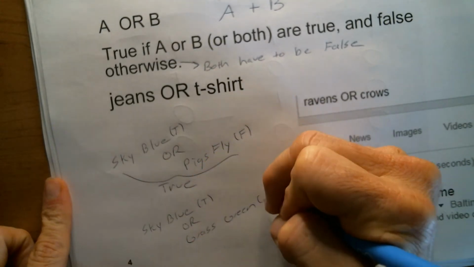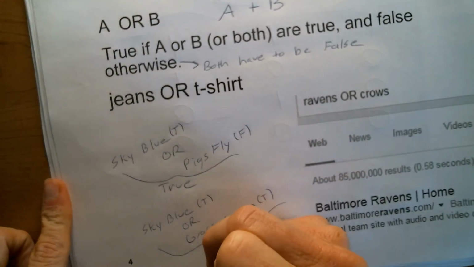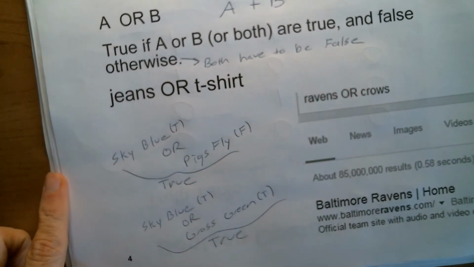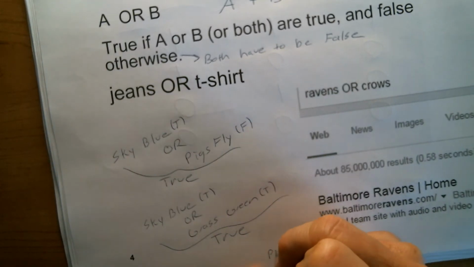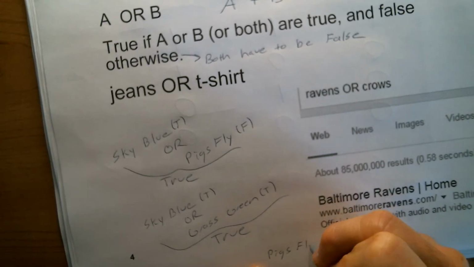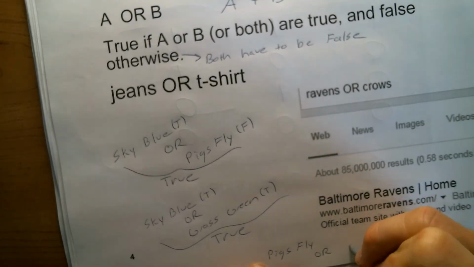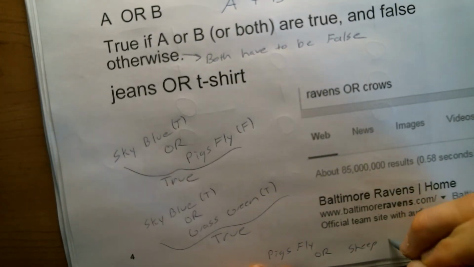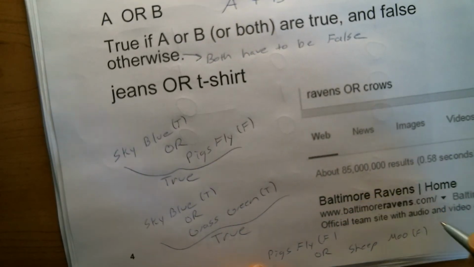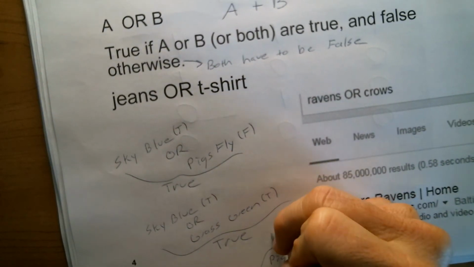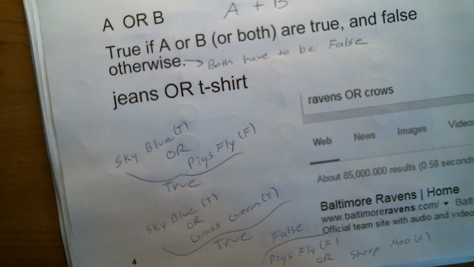Truth is always something to strive for, but it doesn't give us any extra credit here. It just means that the whole thing is still true. The only time it's going to be false is when you end up with two statements that are false, like pigs fly or sheep moo. Those are both false. So in this case, the whole thing is considered false.